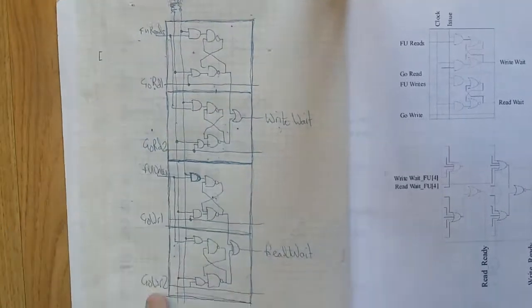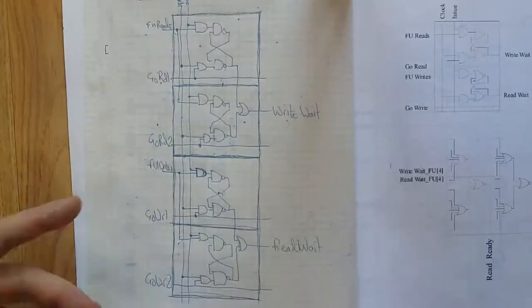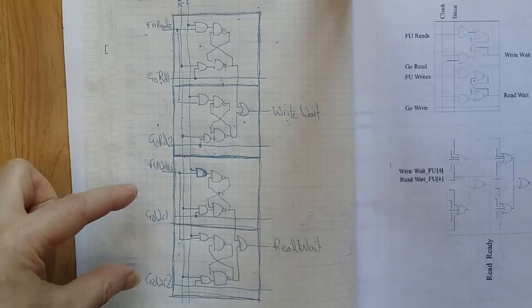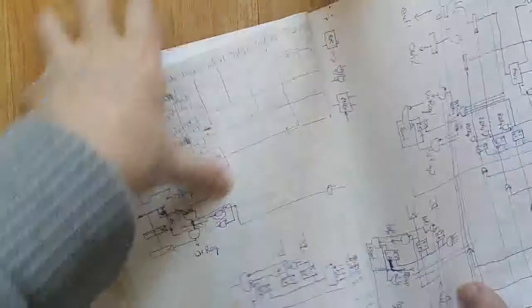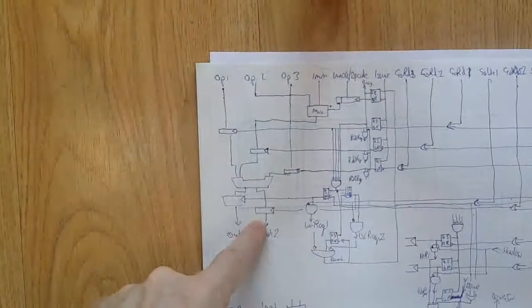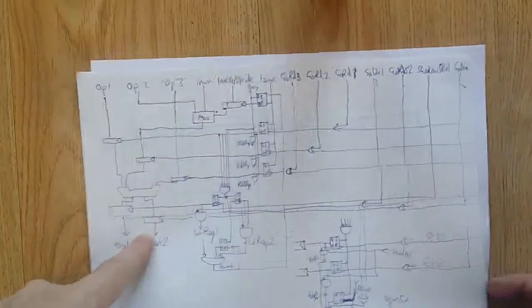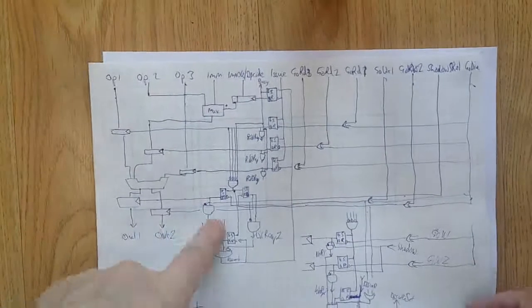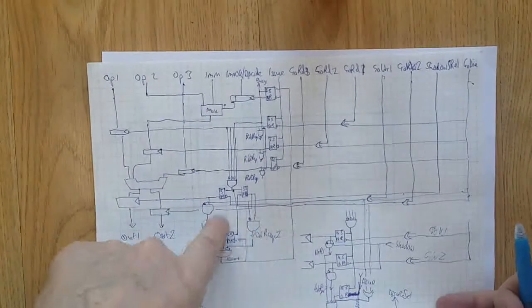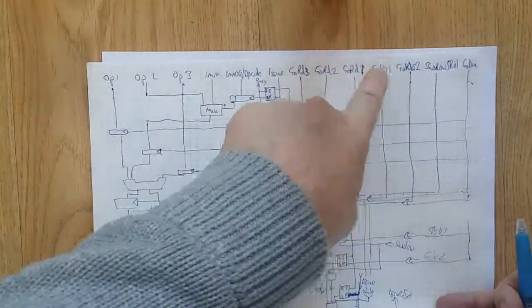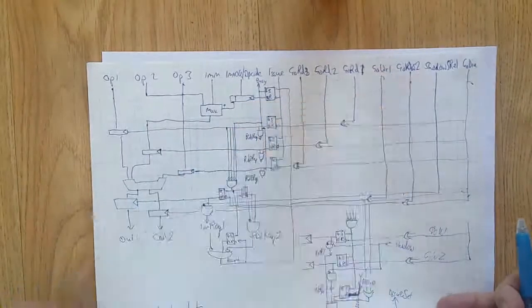And likewise for the writes, if you have two writes sitting in these latches here, you get these write requests which result in the go write signals, go write 1 and go write 2.